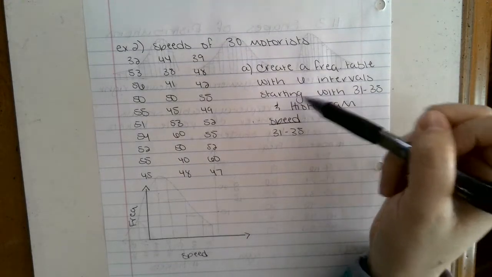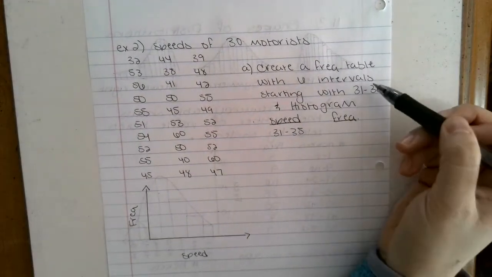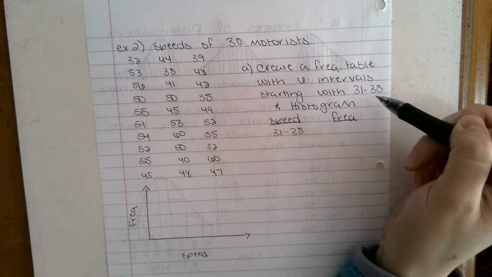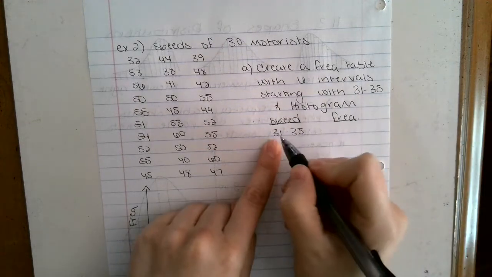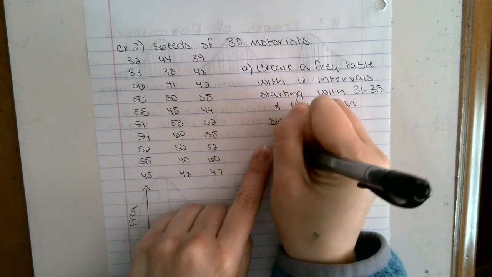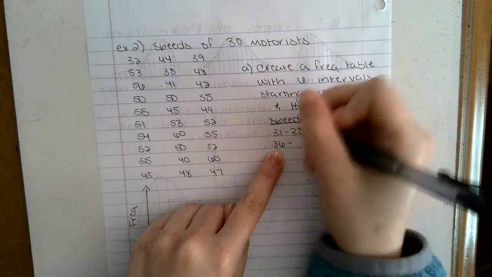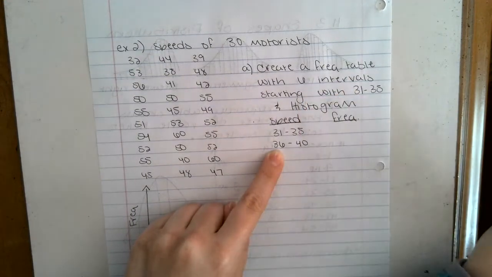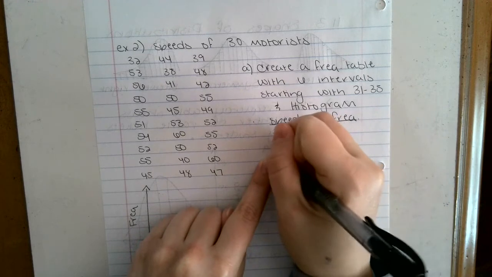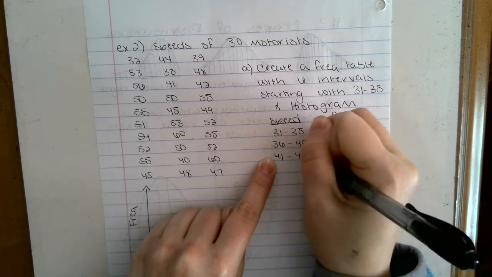So I'm making my frequency table, 31 to 35. We have 6 intervals. We want them to be the exact same size as this here. Since this goes from 31 to 35, for the next one I need to start at 36. And because we added 4 to get from 31 to 35, I'm going to add 4 to here. So we should be at 40. Okay, there's number 2. Next one should start at 41. Add 4. We're at 45.